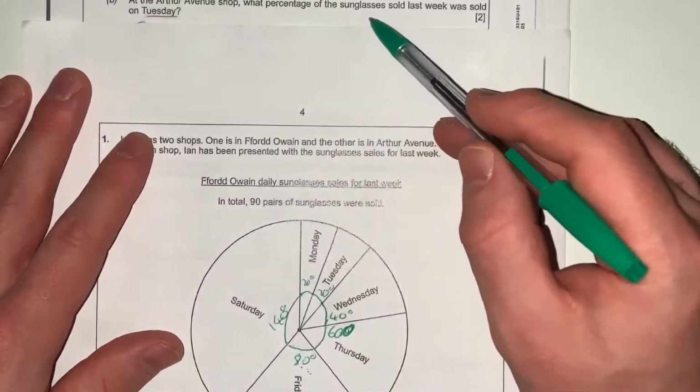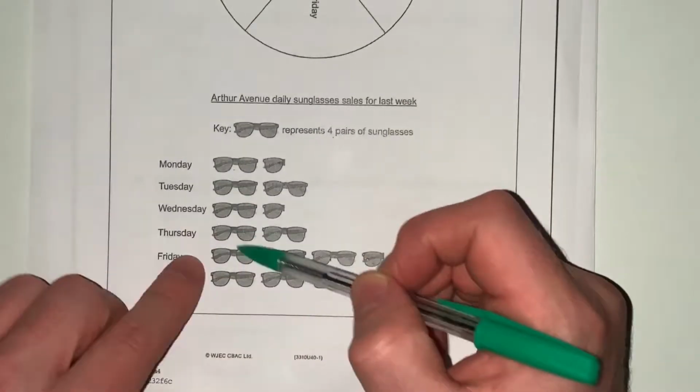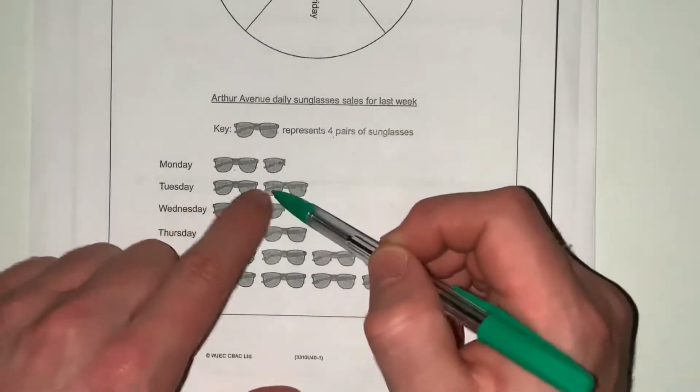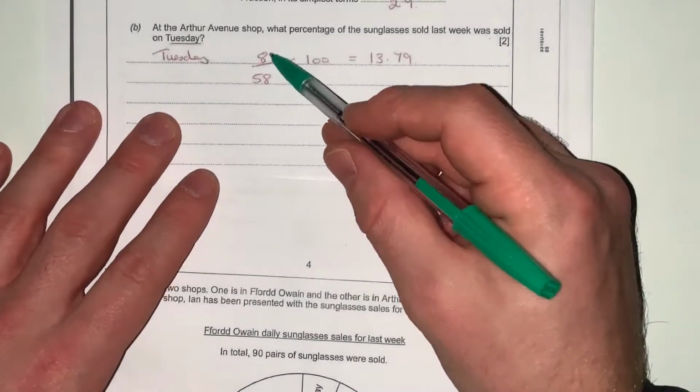Next one, Arthur Avenue. What percentage of the sunglasses sold last week was sold on Tuesday? So we've got to find out how many sold on Tuesday first, which was 8 out of all of these, which we actually found in the previous question. 8 out of 58.